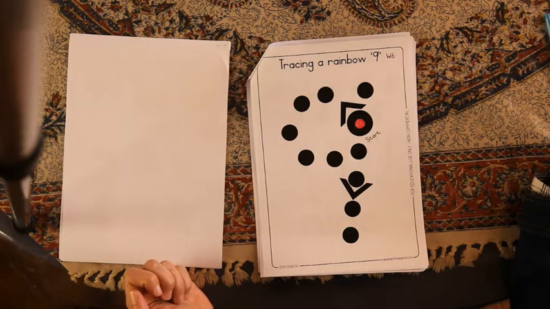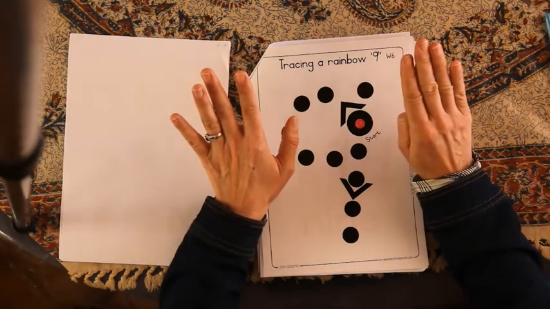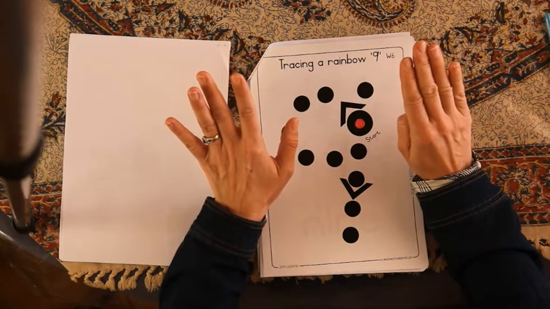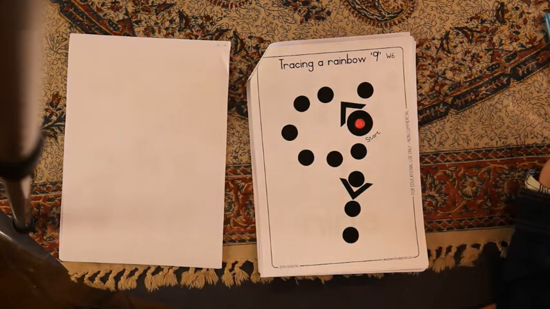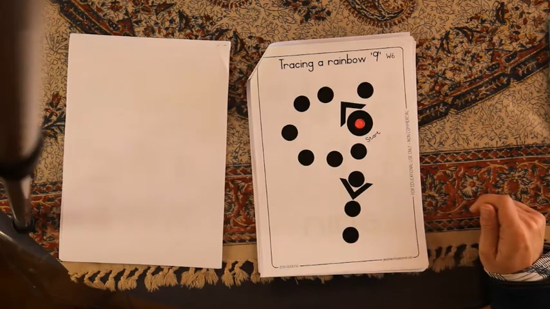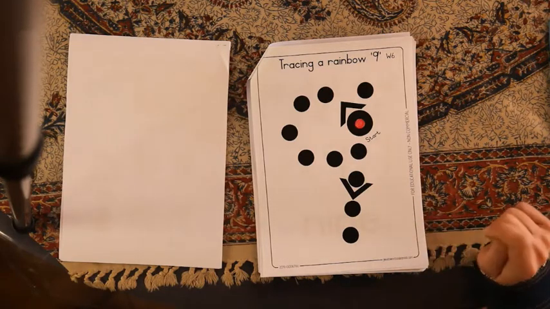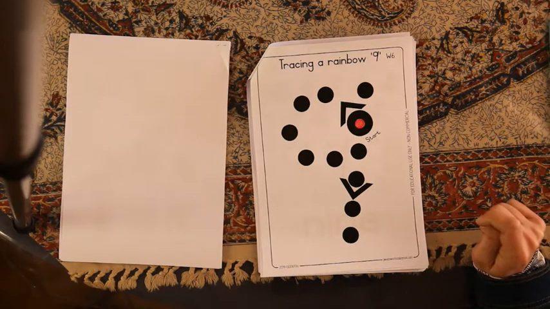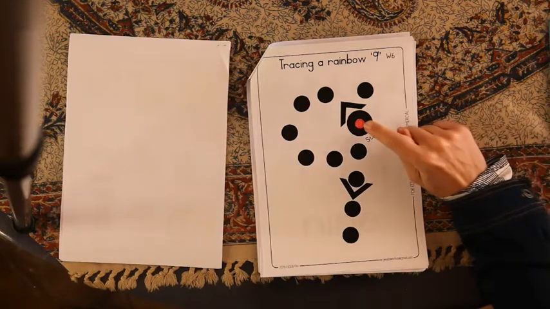Let's clap our hands 9 times. Let's show 9 with our fingers. This is 9 fingers. Let's quickly take out 9 crayons and count them. Then your child can pack 9 crayons on the table and count them from left to right by pointing towards it. Now we will start again at the red dot.